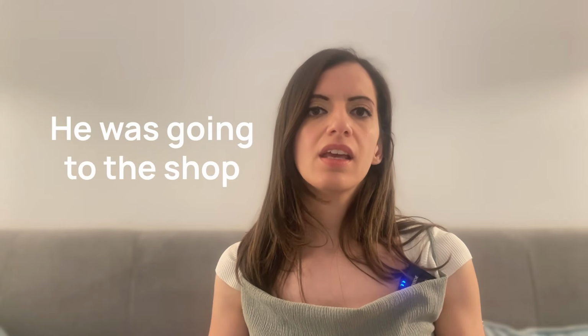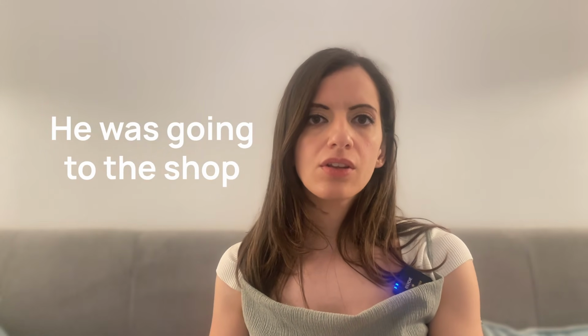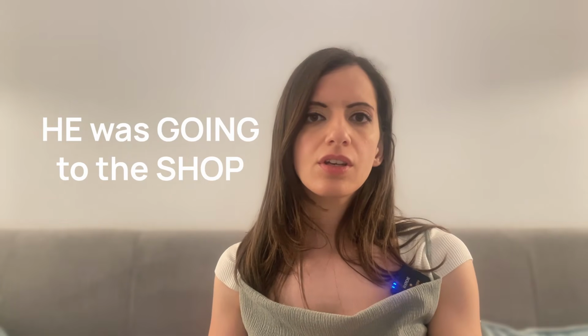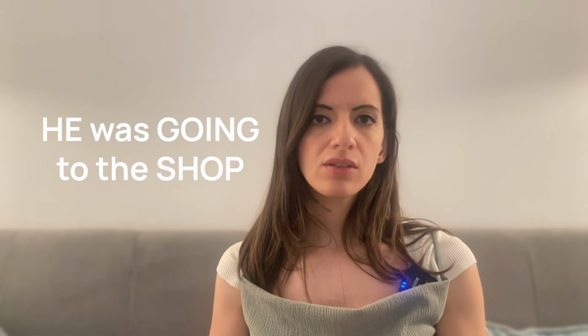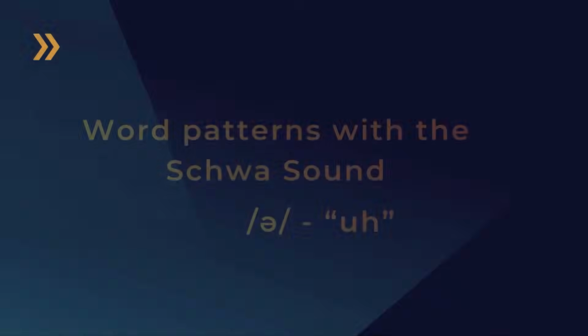And many words, not just content words like nouns and verbs, have the schwa, but the in-between function words also often have the schwa. So for example, if you were saying, he was going to the shop, was, to, the all have the schwa sound, and they're all unstressed in that sentence. Again, the schwa sound helps you to have correct syllable stress patterns within words, but also within sentences.